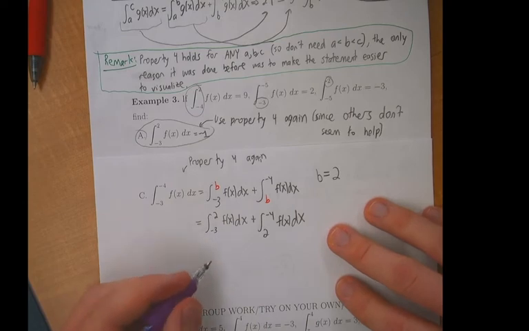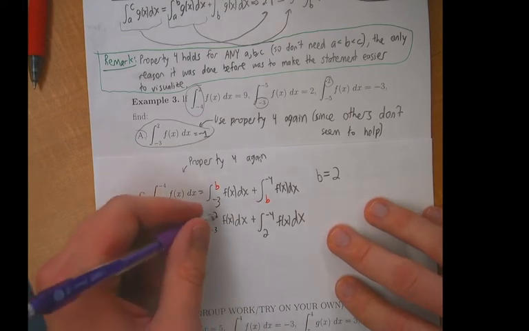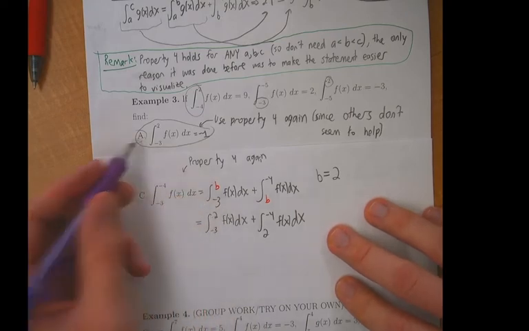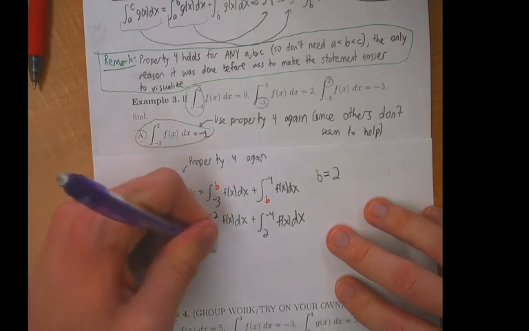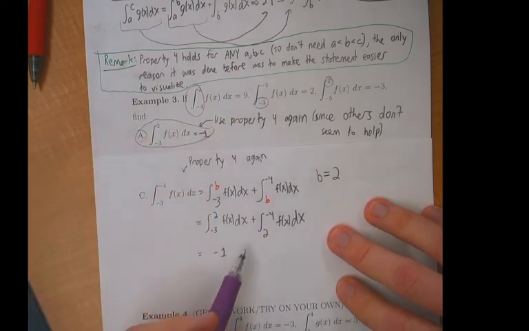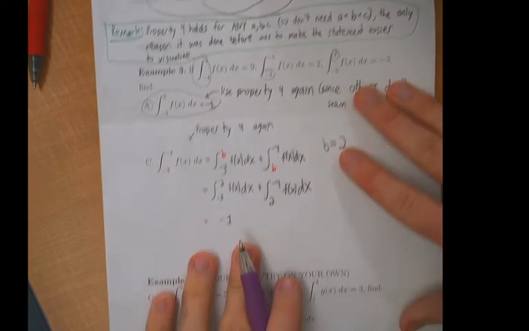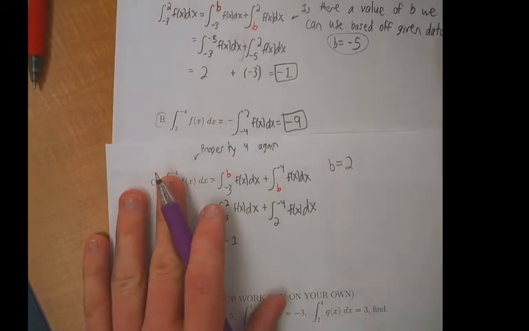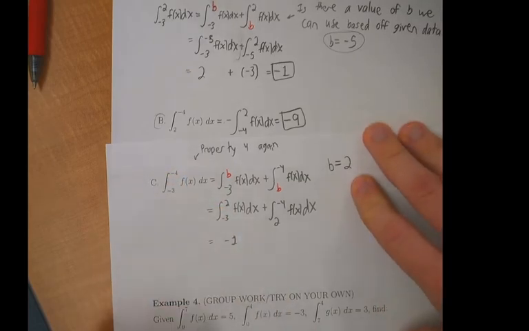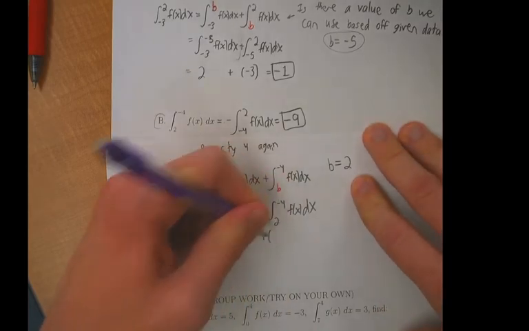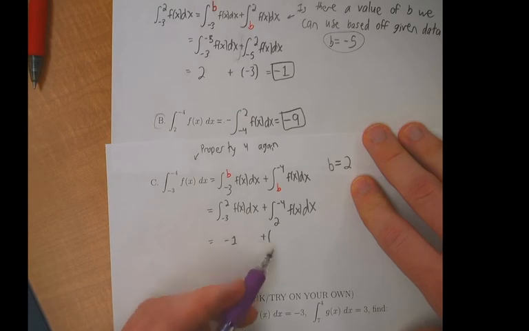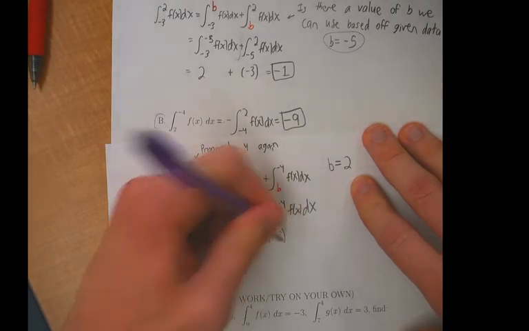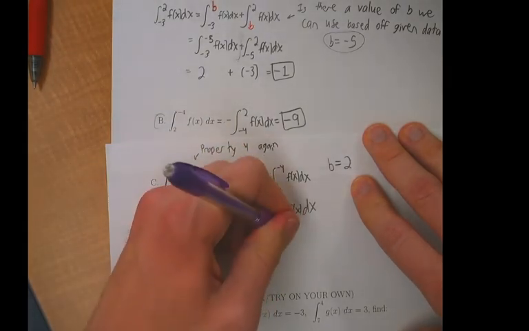The good news is that we got the integral from -3 to positive 2 as per part A, so that's not too bad. Then we realize, oh, wait a minute, we also have the integral from 2 to -4 as per part B. So we have -1 here and then plus -9. So -10.